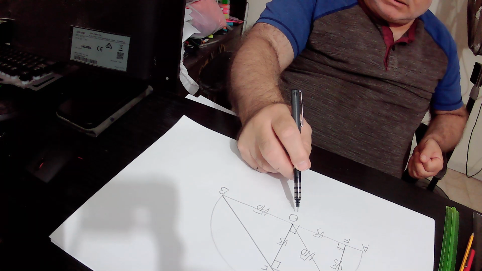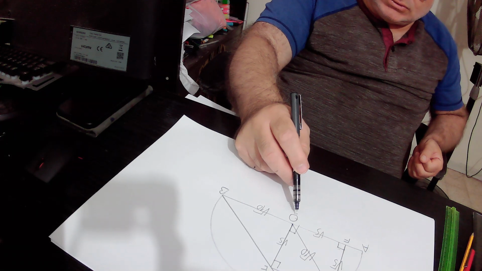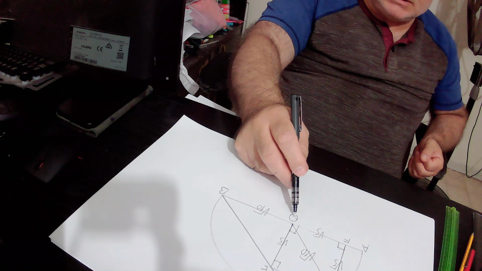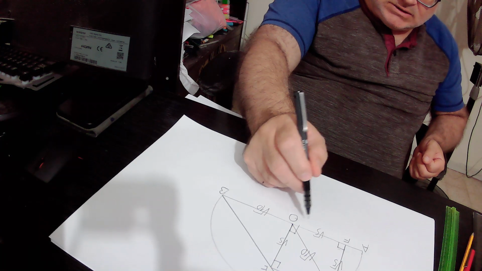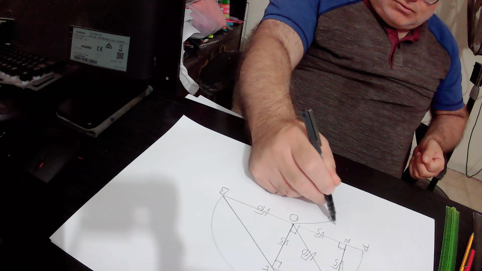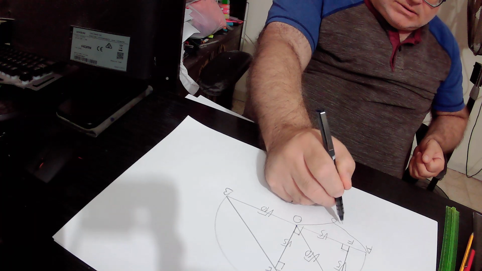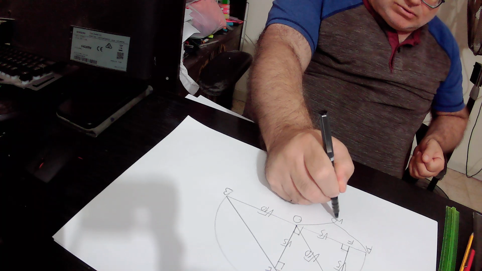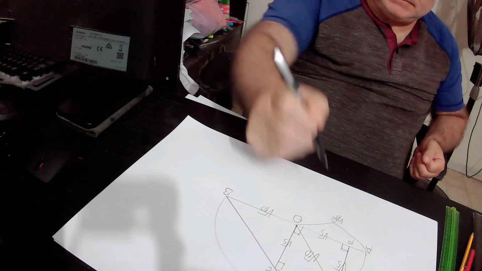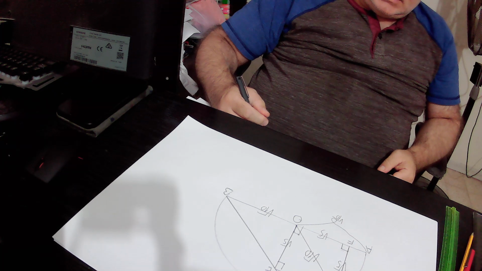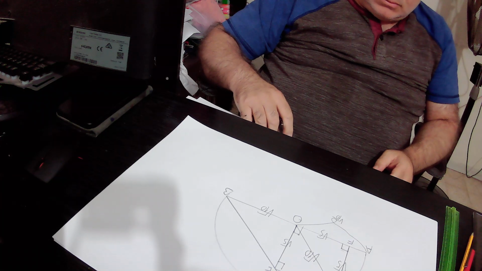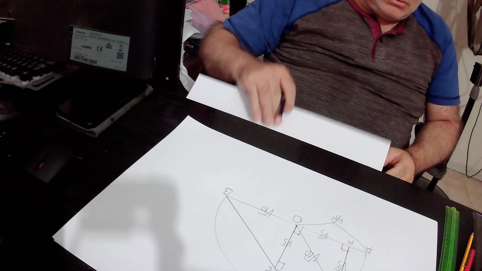For the same reason, OA is also the radius of the semicircle. Why? Because O is the center of the semicircle and A is a point on the semicircle itself. Therefore, OA is the radius of this semicircle that is equal to square root of 10 units. In the next step, I will present to you a new rule.